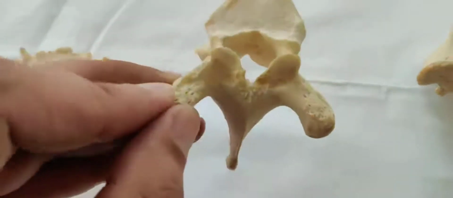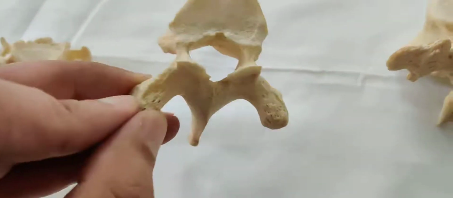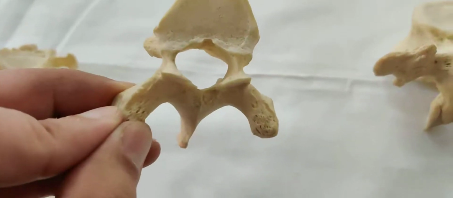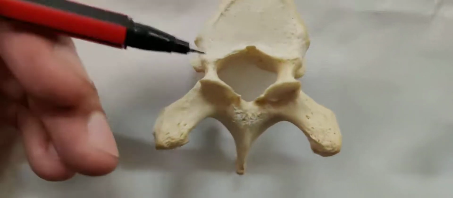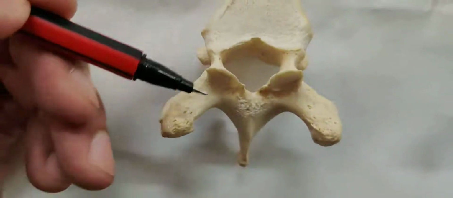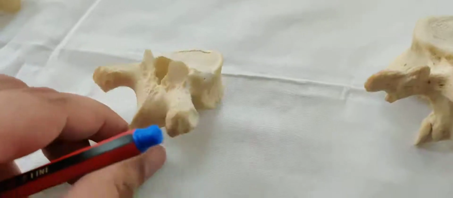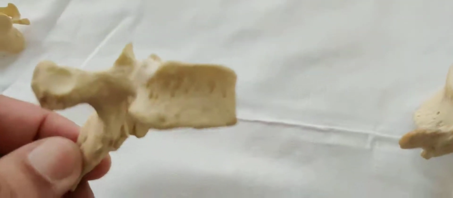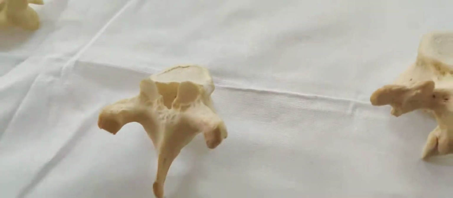Have a look, this is a thoracic vertebra. Its superior articular facets are directed posteriorly and laterally. If I show you from here, they are directed posteriorly and laterally, the superior articular facets, and similarly the inferior articular facets, they are directed forwards and slightly medially.